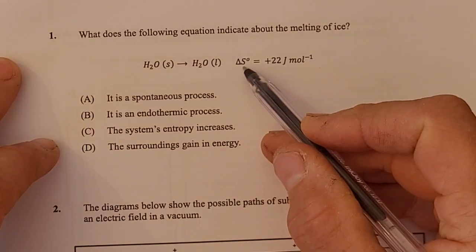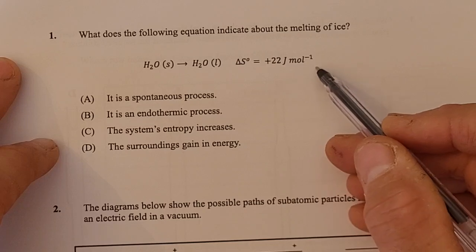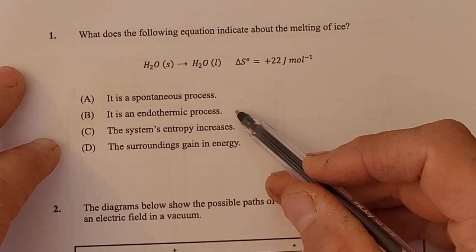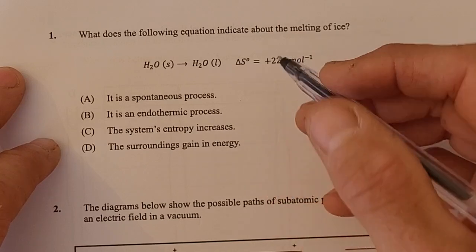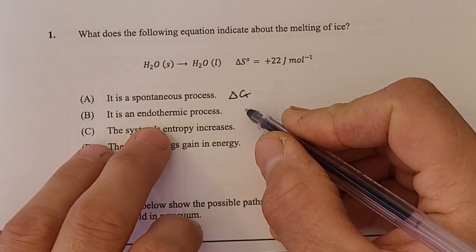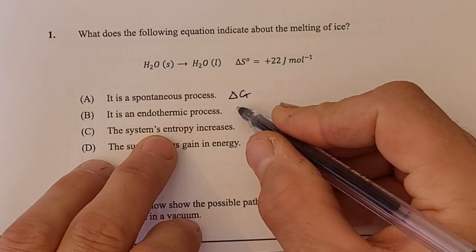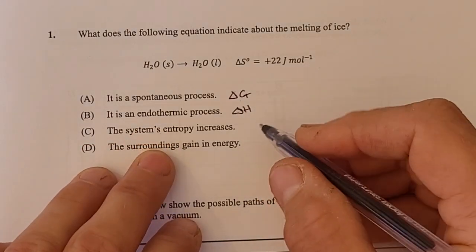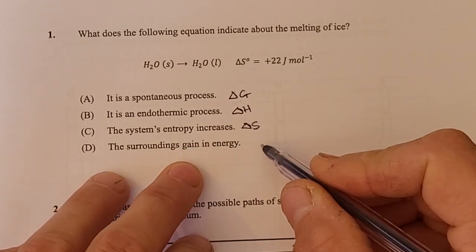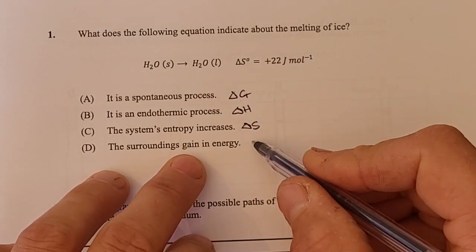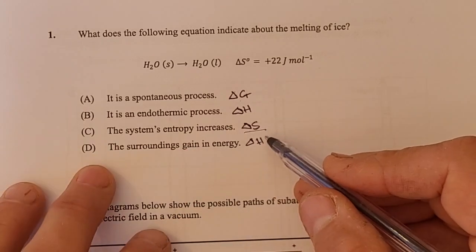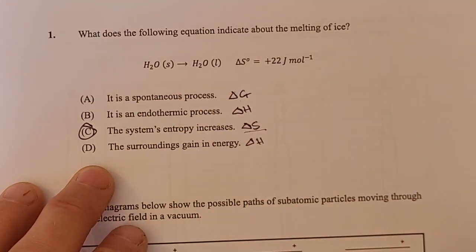So we're told here delta S is plus 22 joules per mole. Is it a spontaneous process? If it's spontaneous, that would be delta G. Endothermic, we need to know delta H. Entropy is disorder, is delta S. And whether it's exothermic or endothermic is delta H. So which one is delta S? That is C.